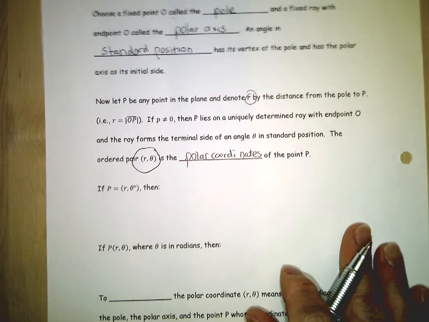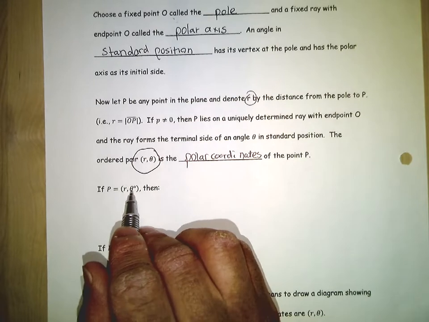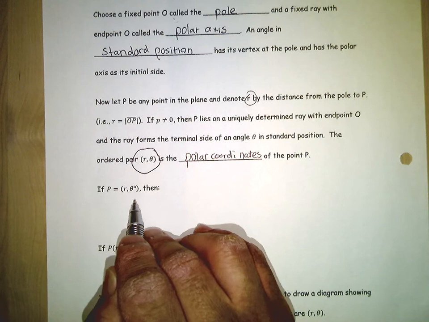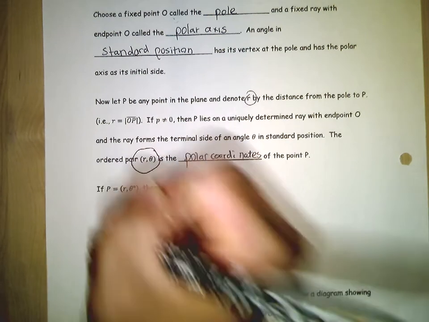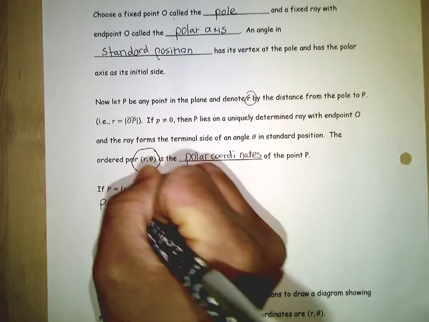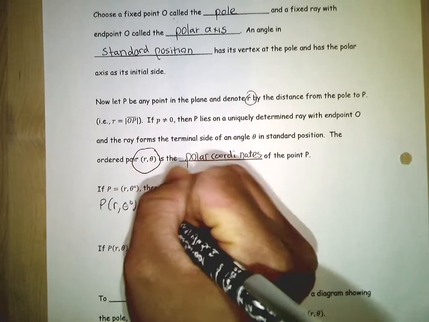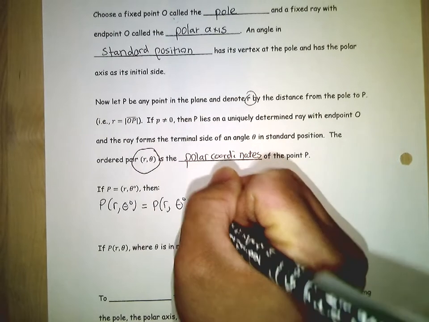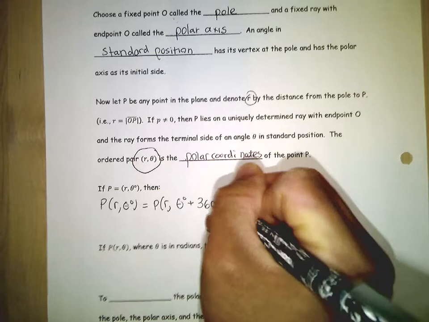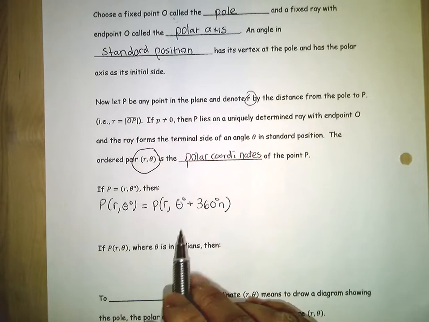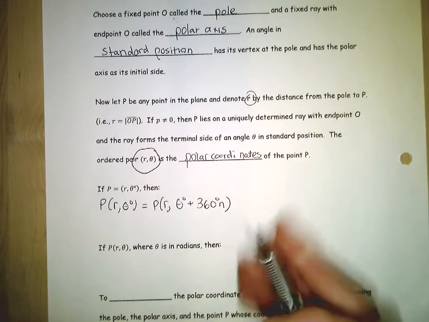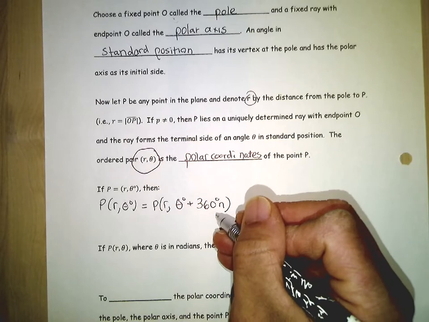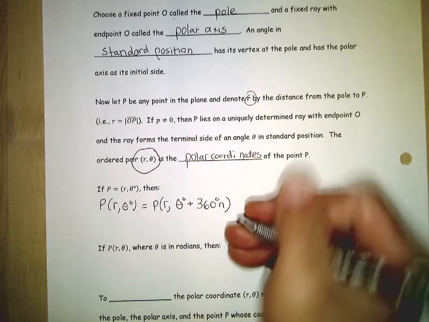So if P is equal to (r, theta), the ordered pair in the polar coordinate system, then P(r, theta) is also equal to P(r, theta + 360° n), because if you go around the system by 360 degrees, you'll come back to the same point that you started at.